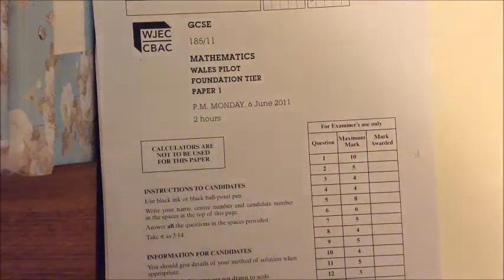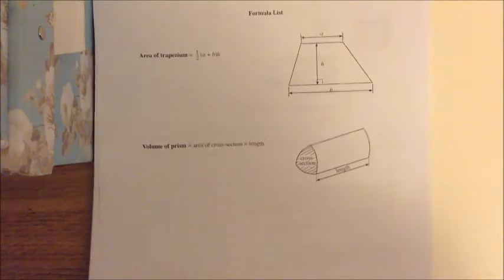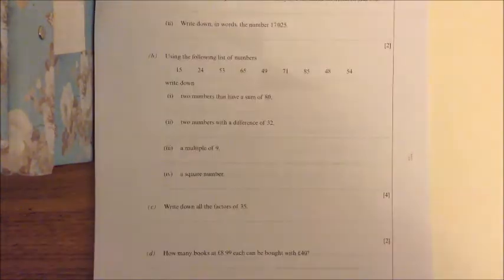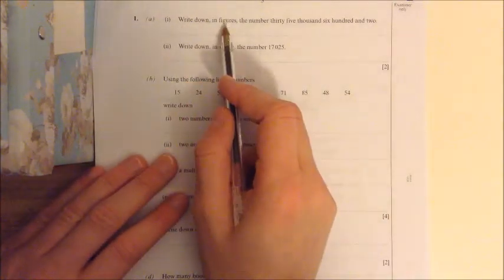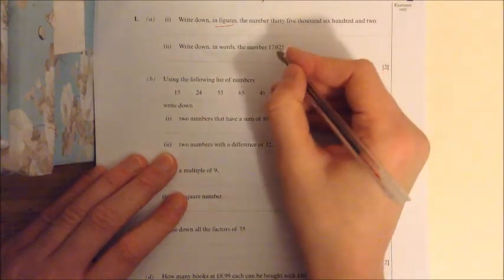This is the Foundation June 2011 Pilot Paper 1. Remember, first page always gives you your formula list. Question 1, always very similar format. Number 1, write down in figures the number 35,602. Figures means in numbers.